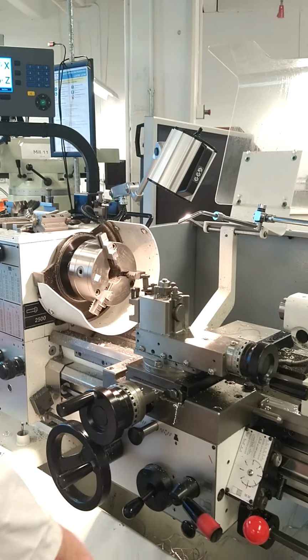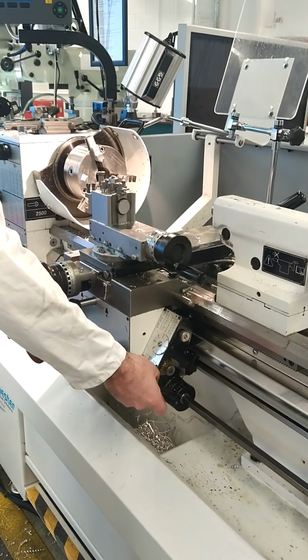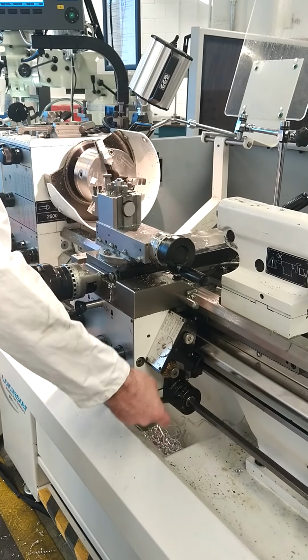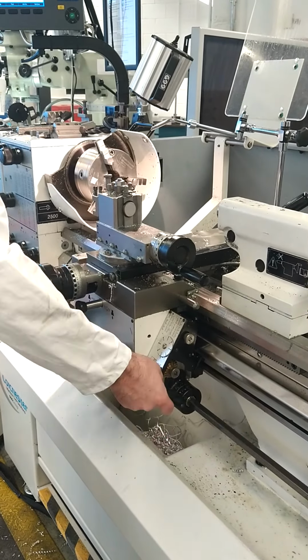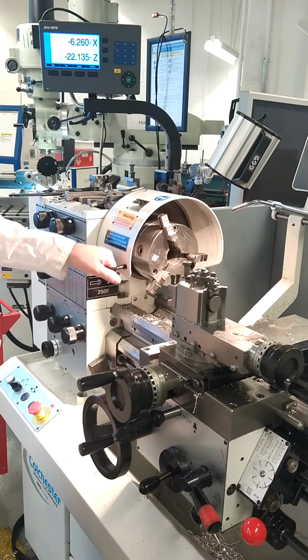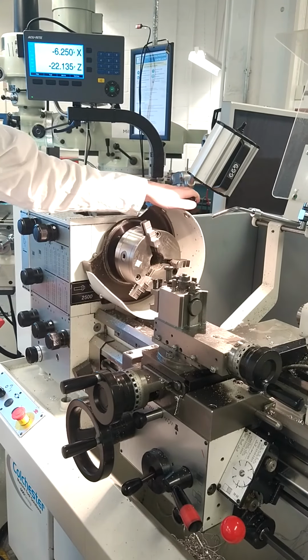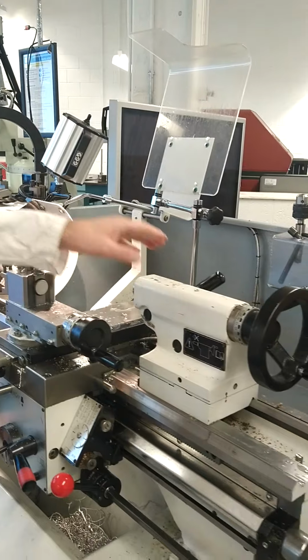So to start and stop the machine, it's done by the lever here, by putting it out and down. But the machine will not start unless the chuck cover is in place. So back here we have the tailstock lock.